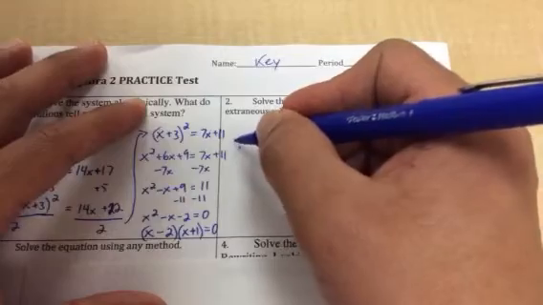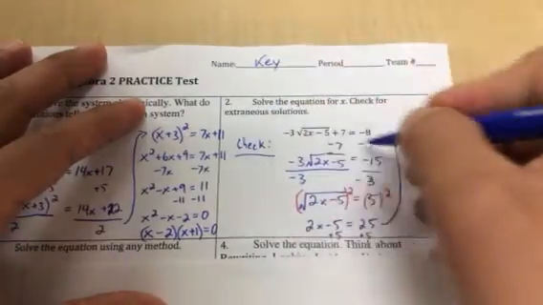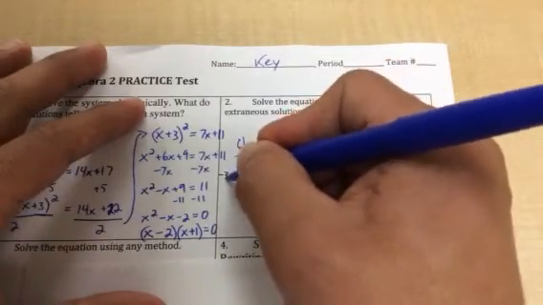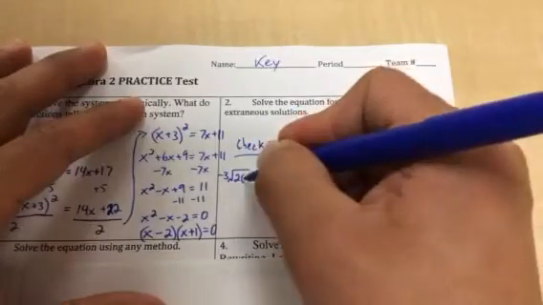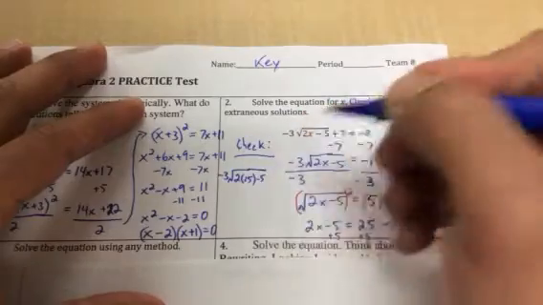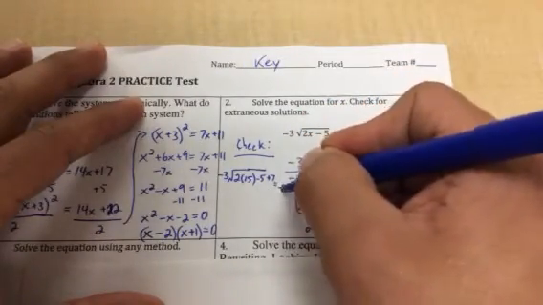So I'm going to plug it back into the original equation: negative 3 times the square root of 2 times 15 minus 5, plus 7 equals negative 8.